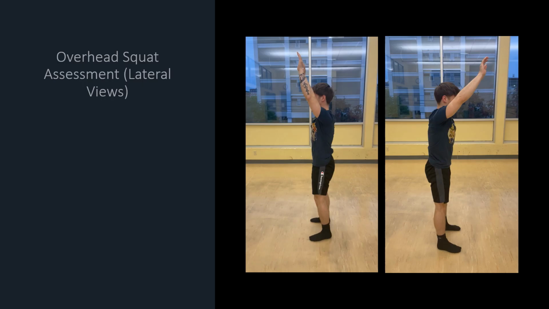Next, I will begin assessing my client for the overhead squat in the lateral view. So some of the common compensations that you will find in the lateral view are that the heels will rise, and at the knees you may notice knee dominance, and you may notice an asymmetric weight shift at the LPHC, or an excessive anterior pelvic tilt.